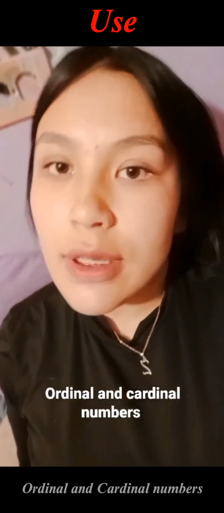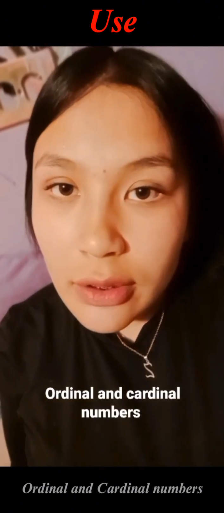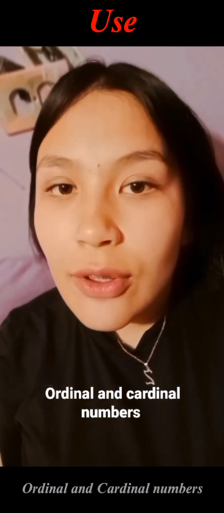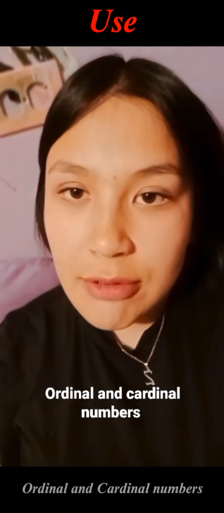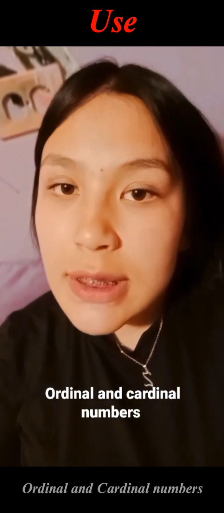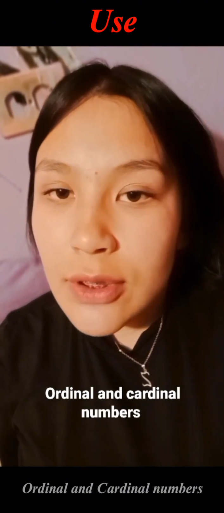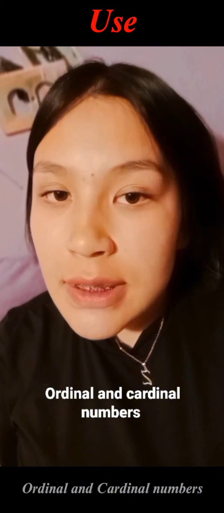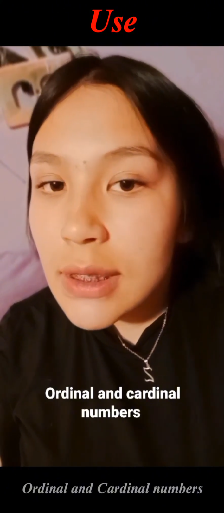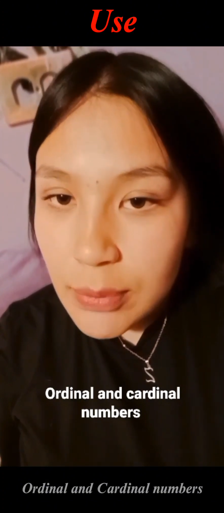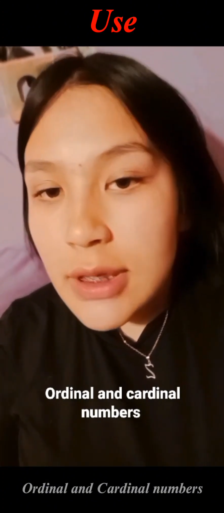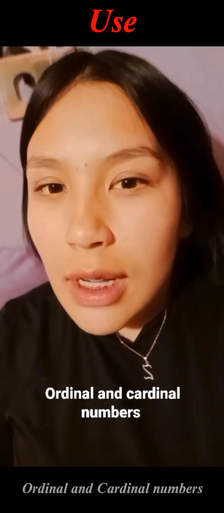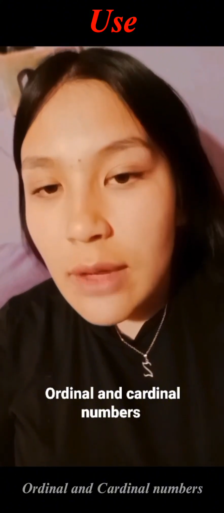Ordinal numbers. Position or order. Ordinal numbers indicate the position or order of an element in a sequence. Events in a series, used to describe events or steps in a sequence. Naming elements in a list. They help to name elements in a list according to their positions. Dating events. In some cultures, ordinal numbers are also used to date specific events.